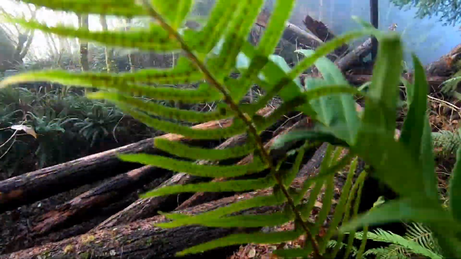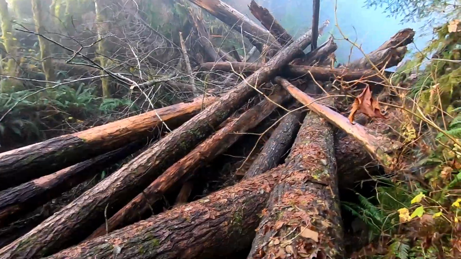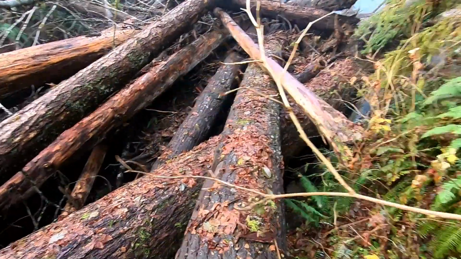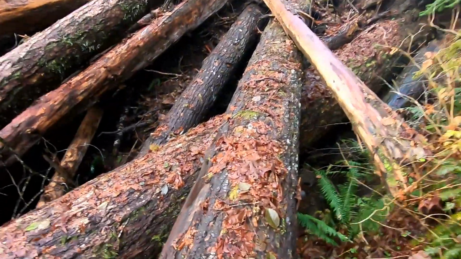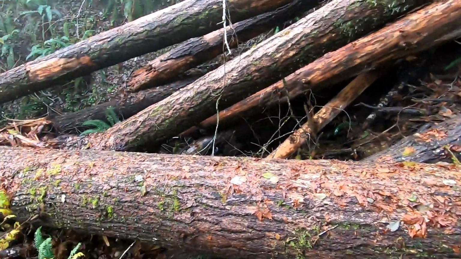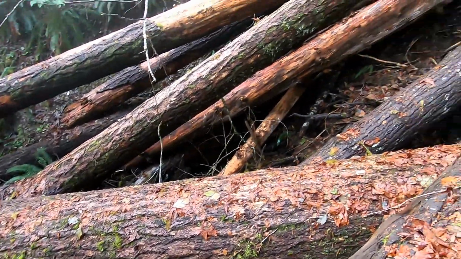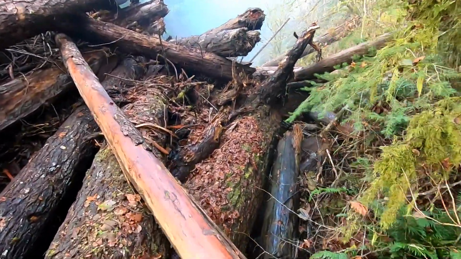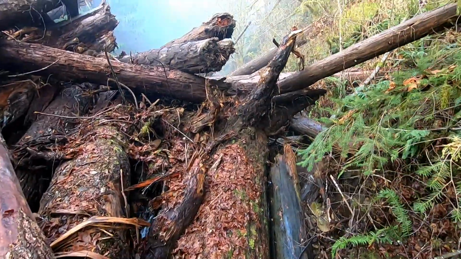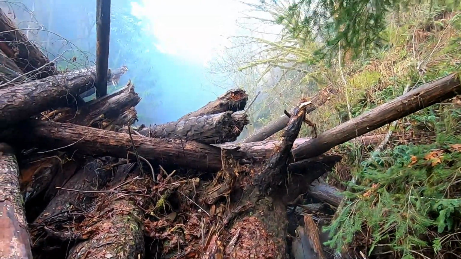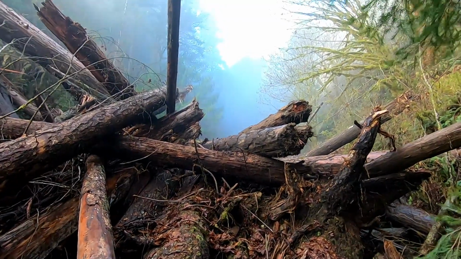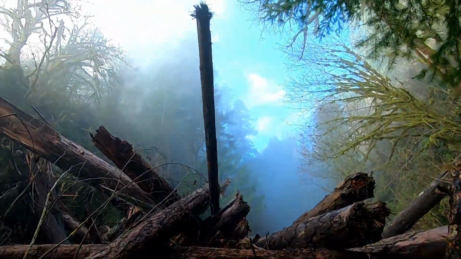This is all new. I wonder how slick that is. Looks pretty slick. The size of that old growth. Thing's about 6 foot on the butt. Still got roots attached. I don't want to crawl up in there. It's pretty dangerous.